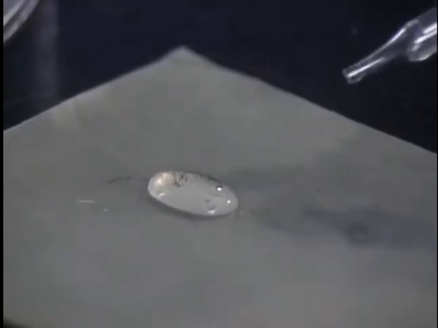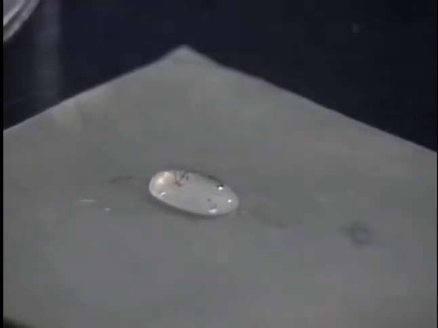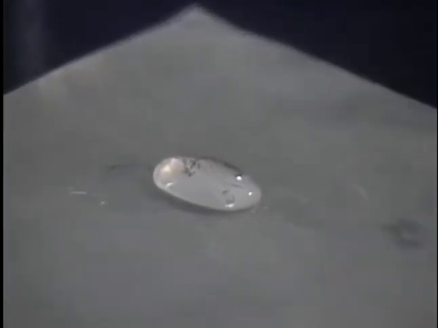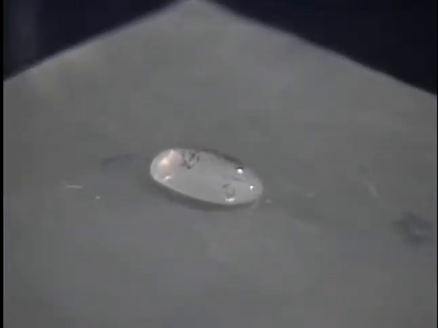Now the water does not wet the wax paper. The forces of attraction between the individual water molecules are stronger than the forces of attraction between the water and the wax paper.